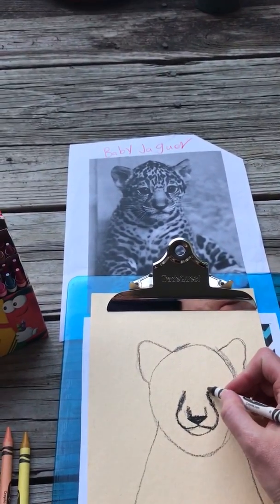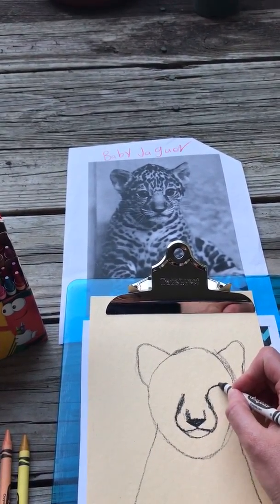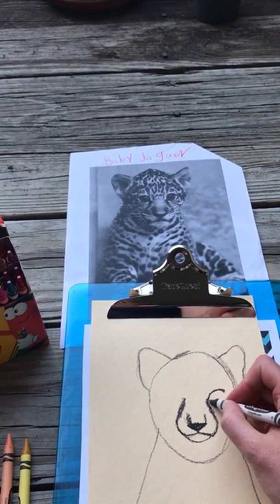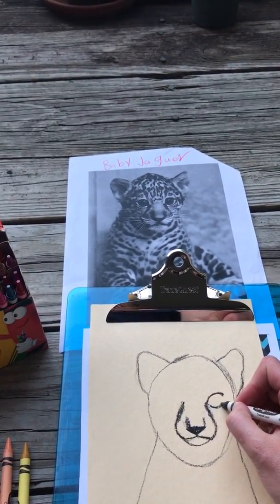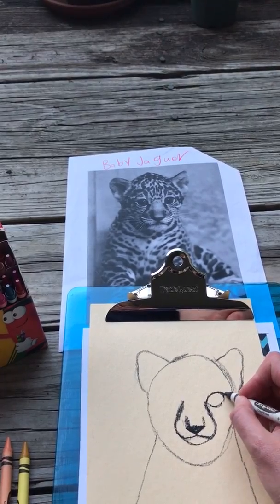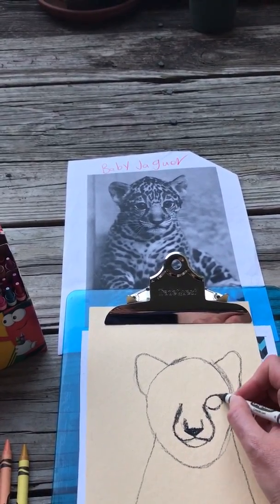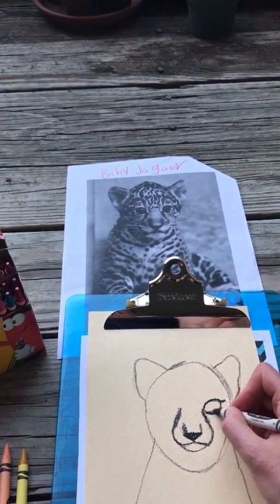Your feline eyes are going to be a nice big arc. Oops, might be exaggerating a little bit. And it's a little curved here, and it goes up to a point. We got our cat eye with a little bit of a beautiful outline. It's really nice and dark.